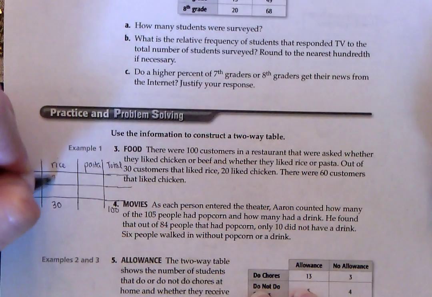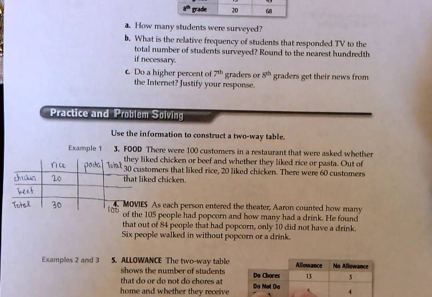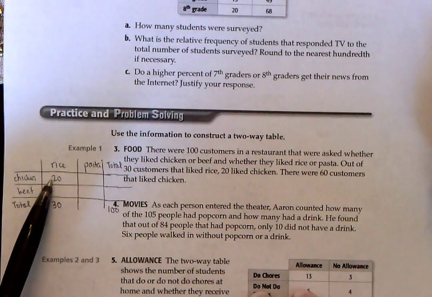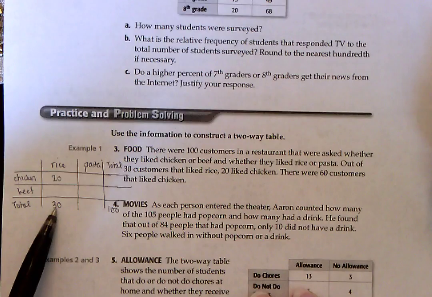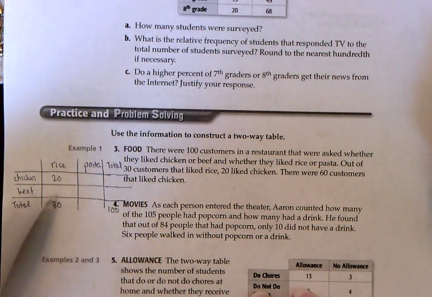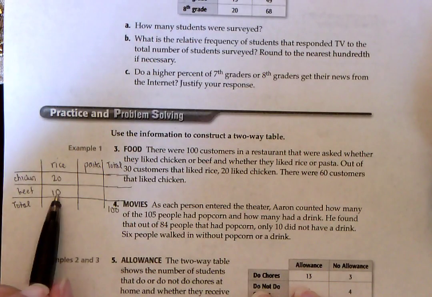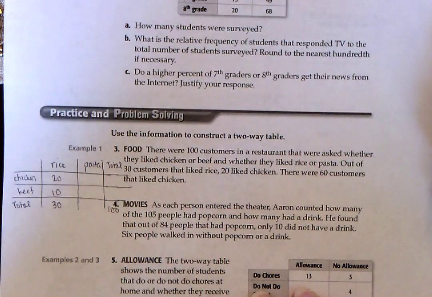So we've got chicken and rice is 20. So now if you think of totals here, we can figure the rest of this out. People that liked chicken and rice was 20, but the total number of people that liked rice was 30, so this number must be 10. That means 10 more people like rice and they like beef. Okay?